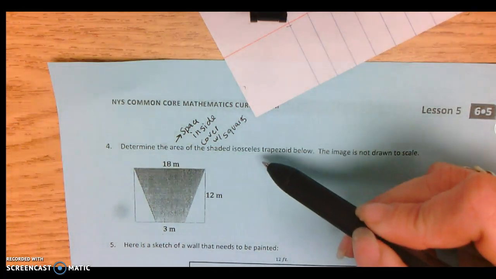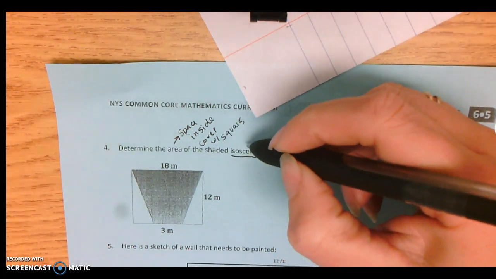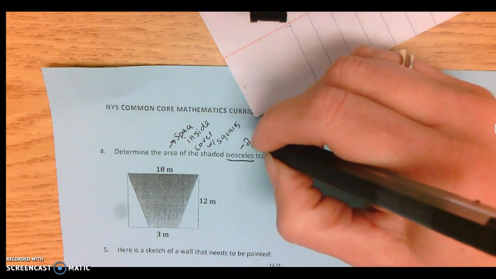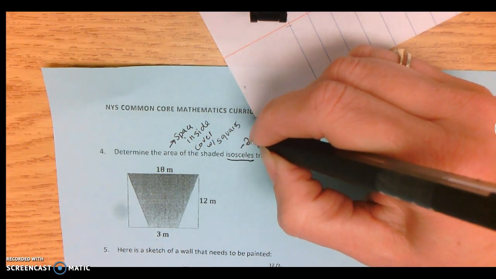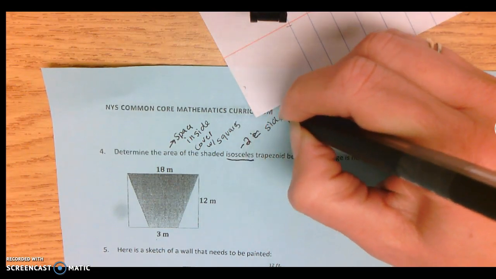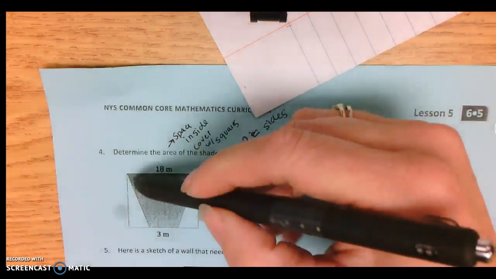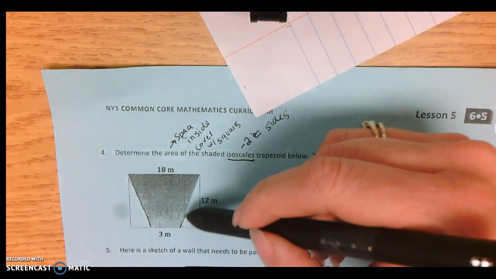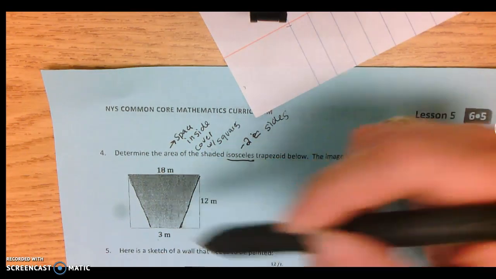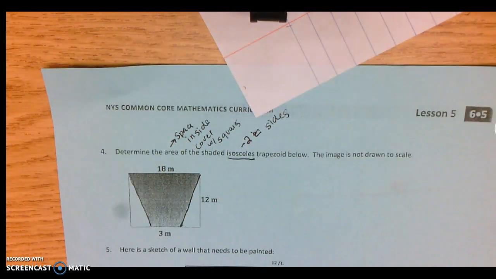Of the shaded isosceles, and the word isosceles just means that it has two equal sides. So this is an isosceles trapezoid because these two sides are exactly the same. An isosceles triangle has two legs that are exactly the same, and an isosceles trapezoid has two legs that are the same. And it says the image is not drawn to scale.